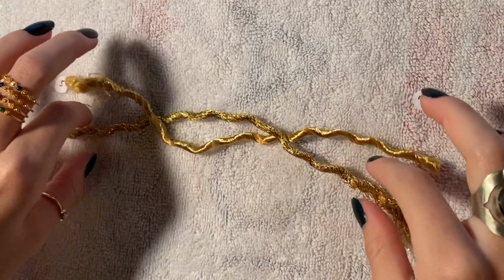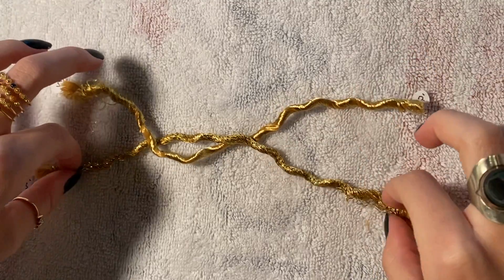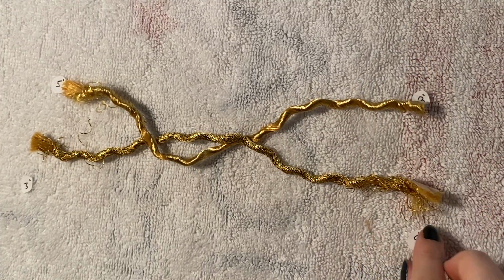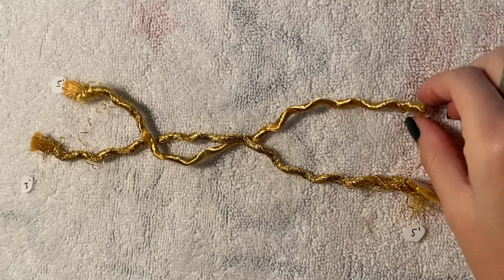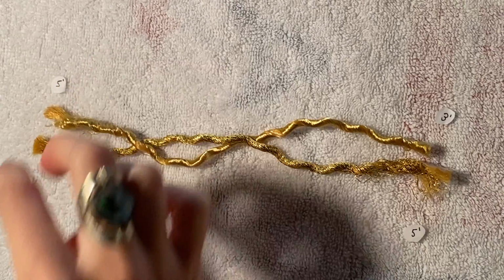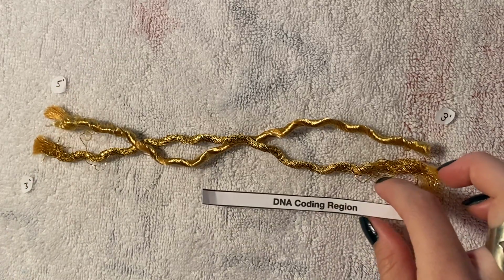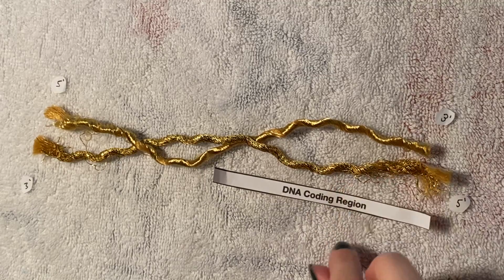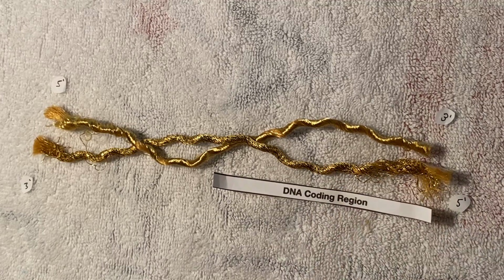In this video, we will be talking about transcription. This is our DNA molecule. This region of it is the DNA coding region. This region is where all the information required for the construction of proteins is located.